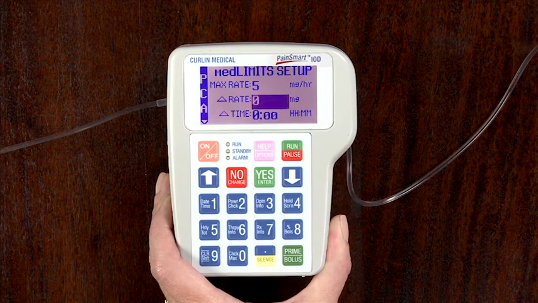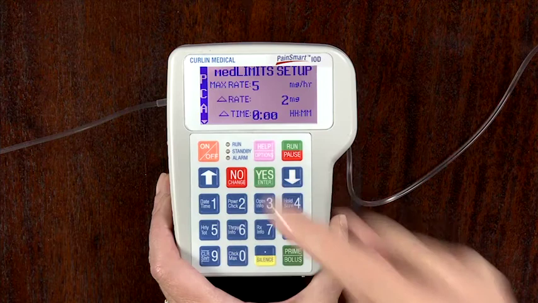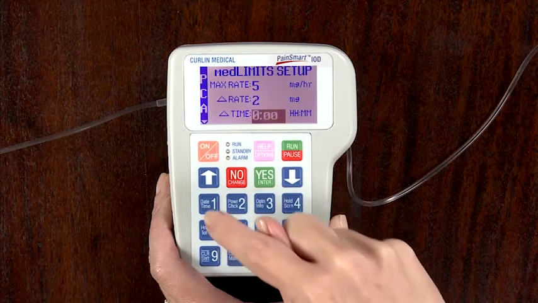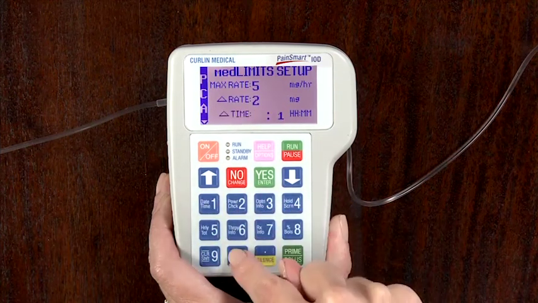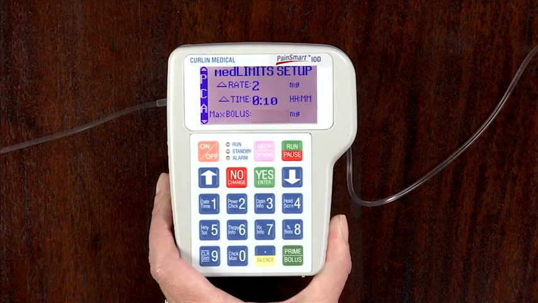The delta rate and delta time is also known as the change rate or change time. For example, the clinician can increase the dose by no more than 2 milligrams every 10 minutes. Some prescriptions include incremental levels or delta limitations. If the prescription has these components, use the delta rate and delta time field to enter those limits. Once entered, press Yes Enter to move to the next field.